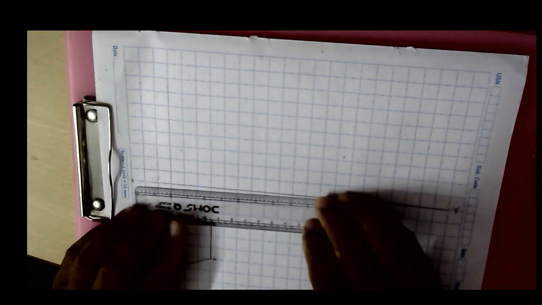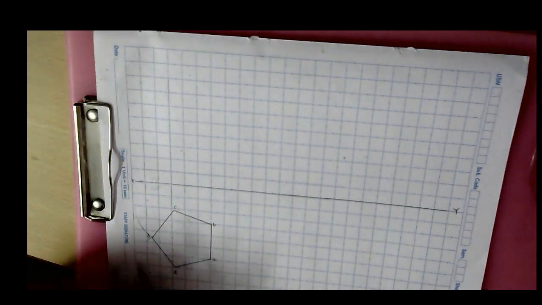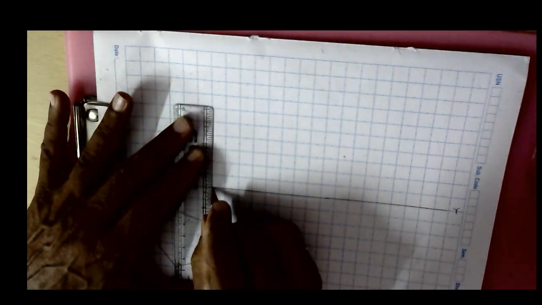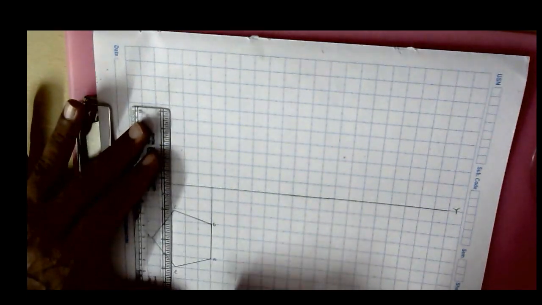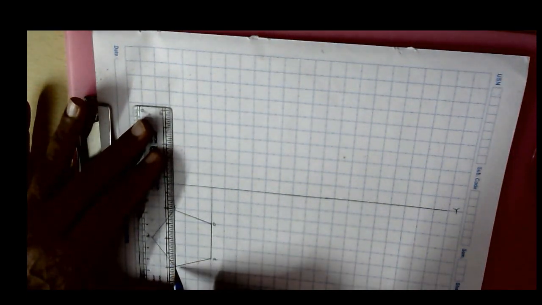Let us mark X. Now project all these corner points to touch the XY line. So go for construction lines. Construction lines should be thin, so place a little force or pressure over the pencil while drawing.